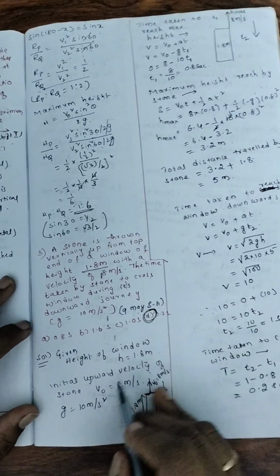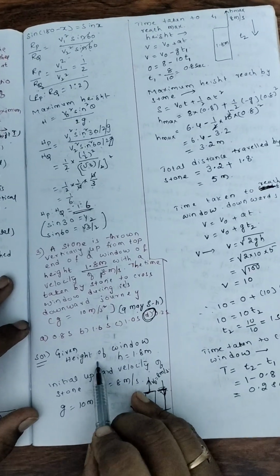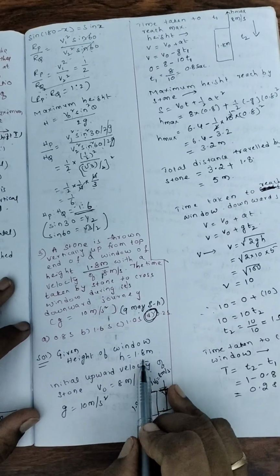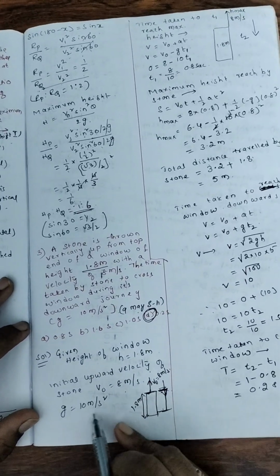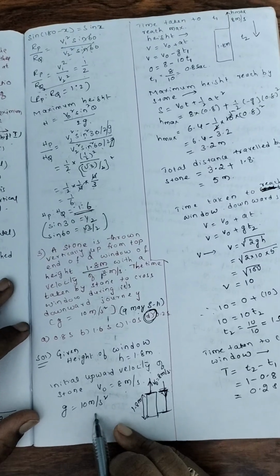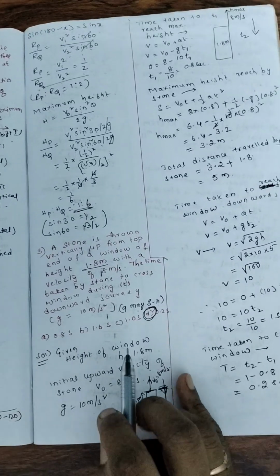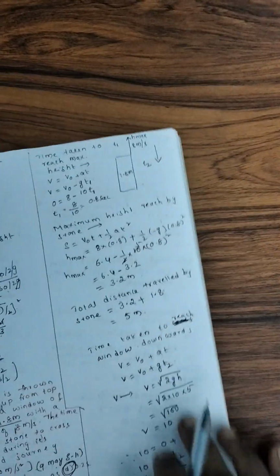Now for that, first let us write the parameters he gave. Height of the window 1.8 meter. Initial upward velocity 8 meter per second. G he is saying to take as 10 meter per second square. Right? Now next.